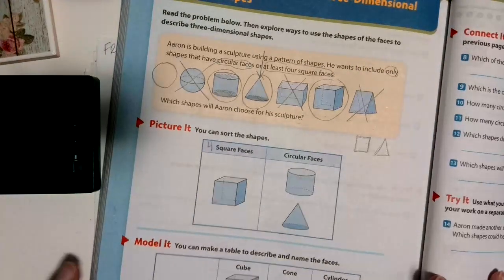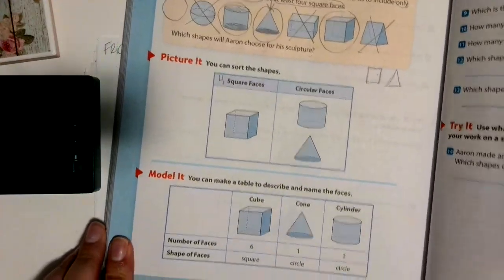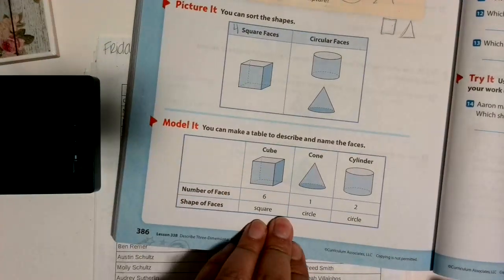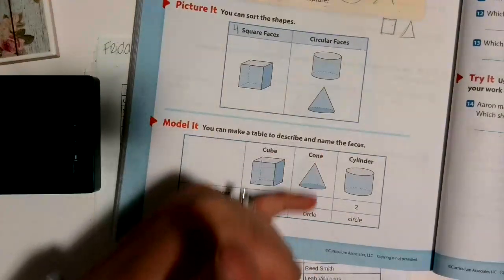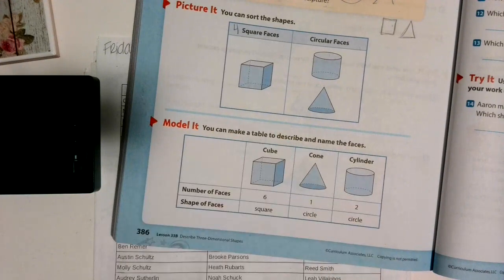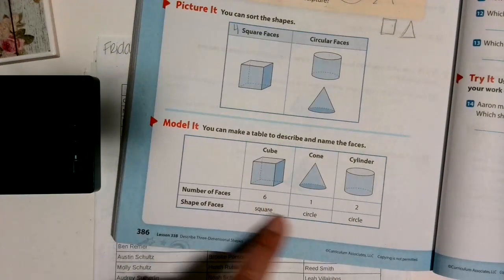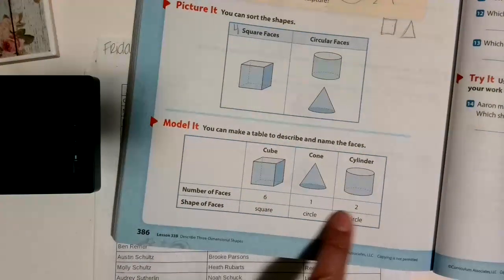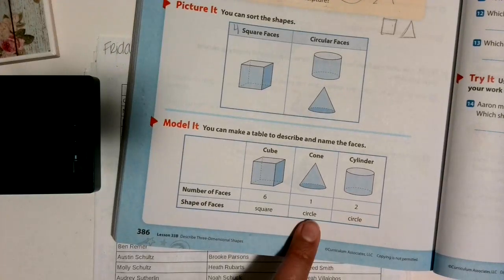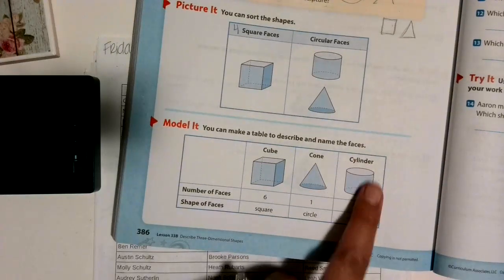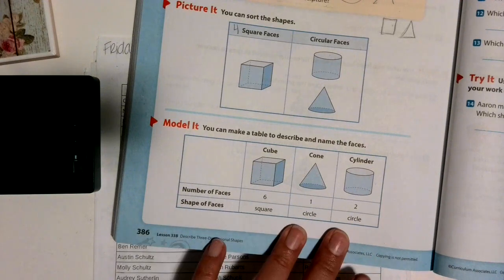Okay. He made a different type of chart down here. You do not have to do this, but these are nice just for you to be aware of. They said how many faces were in each cube, or cone or cylinder, and they name the shapes of their sides, of their faces. So please be aware that's something you can do.